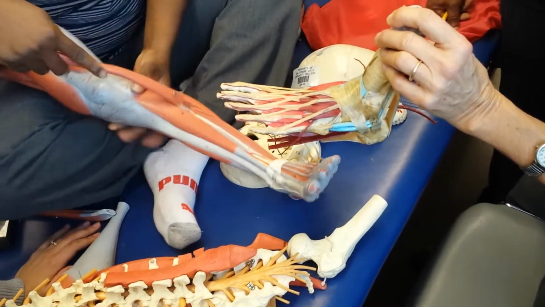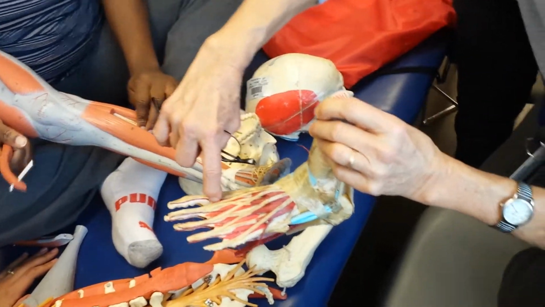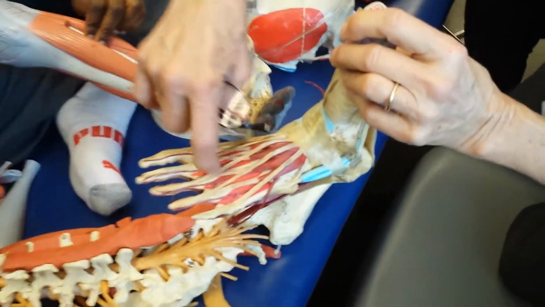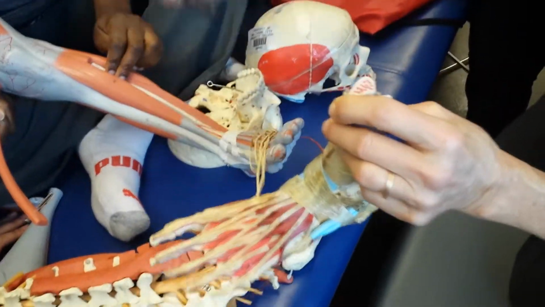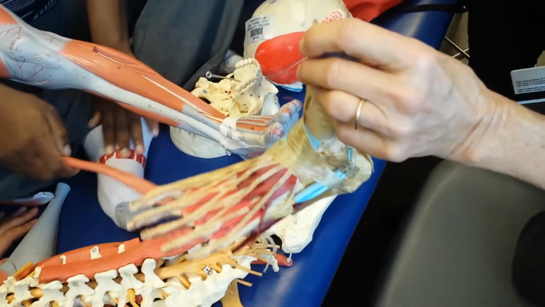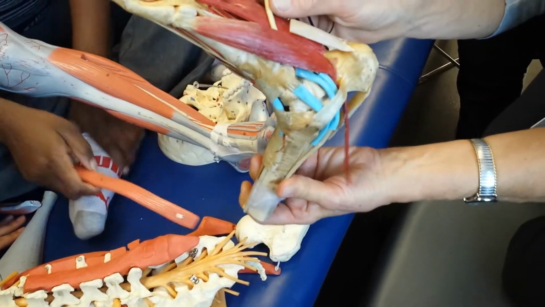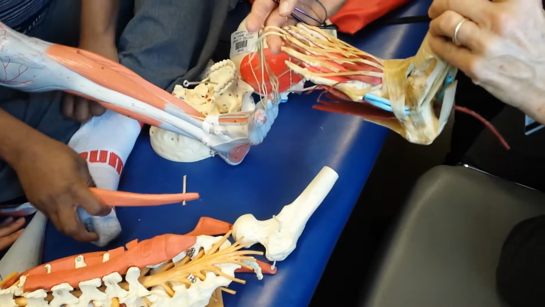Anything else? What are these guys? I know this was... But what is that? Those are interossei. Yeah, of course, it's like the hand. But we don't need it. No, you don't need to.